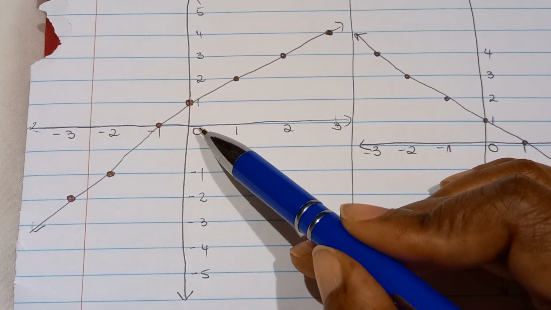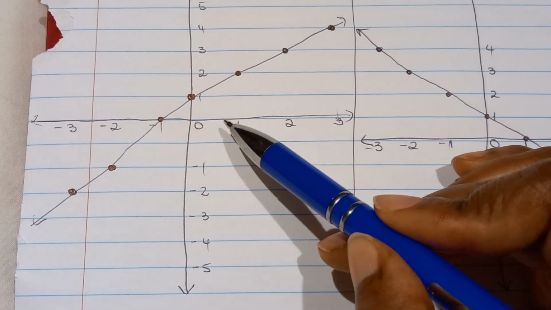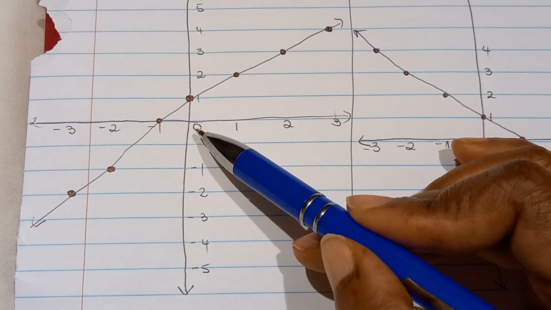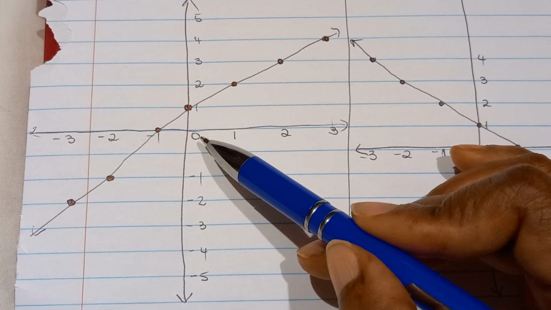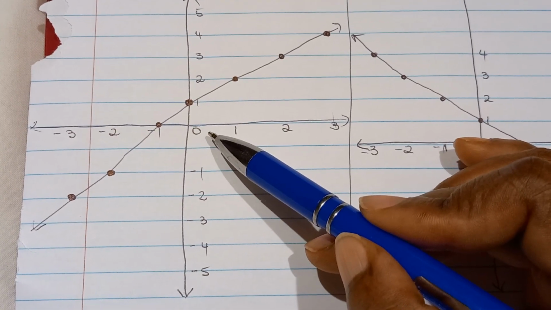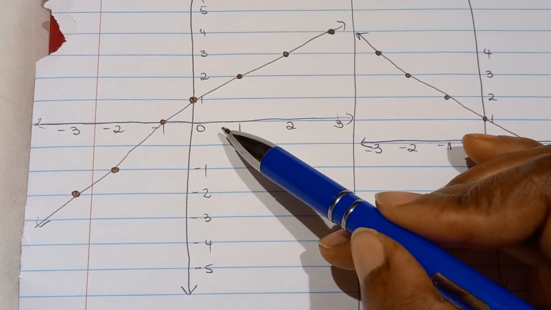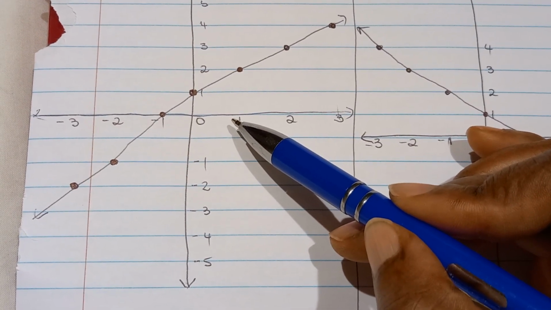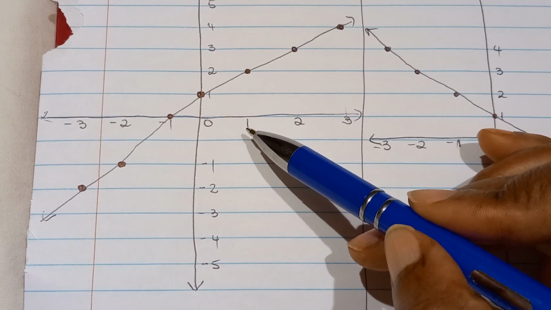We need a space between the numbers because from 0, there's 0.1, 0.2, 0.3, 0.4, 0.5, 0.6, 0.7, 0.8, 0.9, then 1.